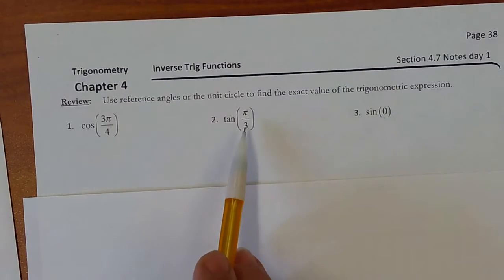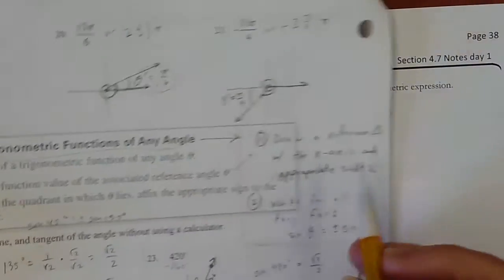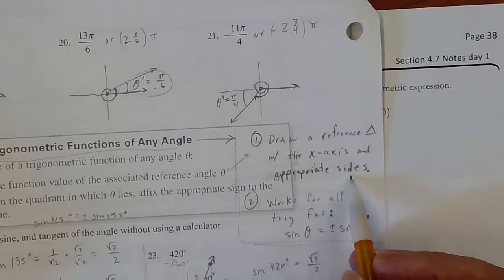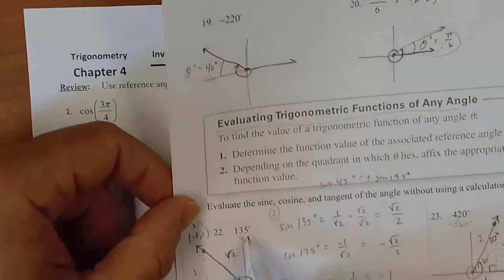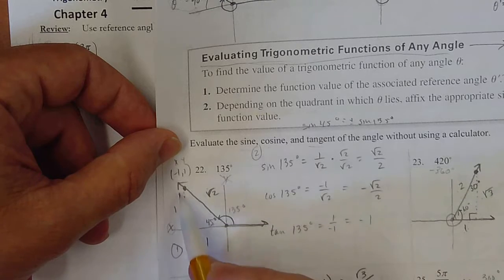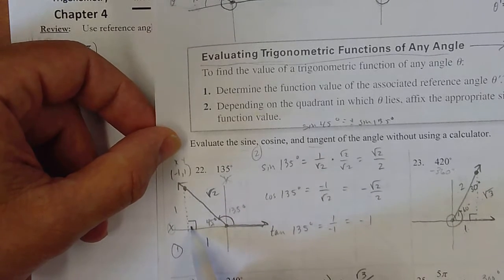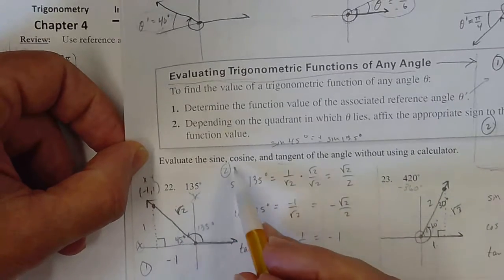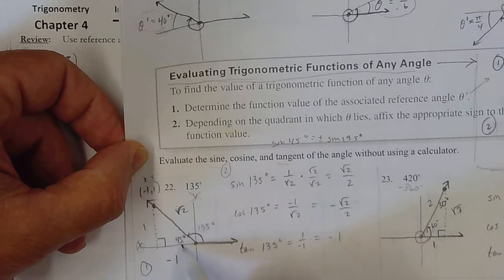But if they're not quadrantal and they fall in a quadrant, just a quick reminder, what we do is we draw a reference triangle with the x-axis and the appropriate sides. So for example, like 135 degrees, we draw that angle, figure out the angle with the x-axis, and then it becomes a 45, 45, 90 relationship. 1, 1, square root of 2. And then I can find the sine or cosine. In this case, they ask for 3.